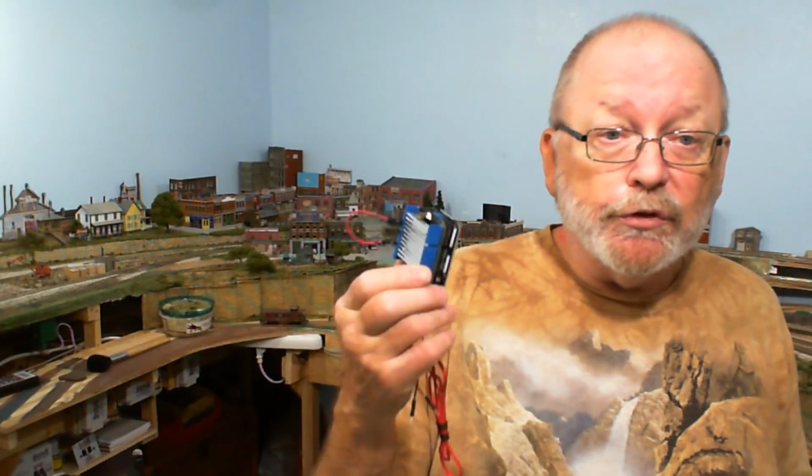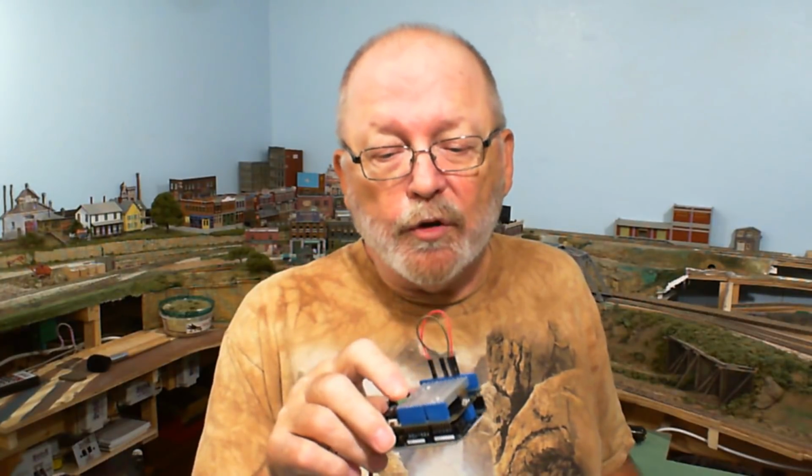If you want to use the generic ones, this is a good motor shield right here. It's not a cheap one, but it just uses different pins than the Arduino one. And unfortunately, the one pin that we need, it uses for something else.